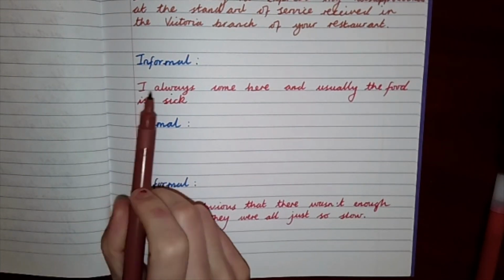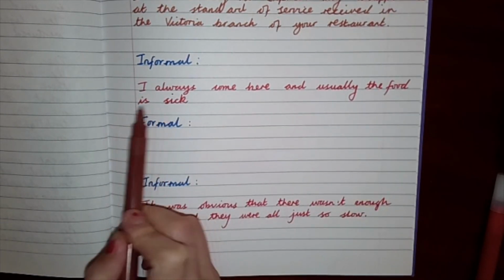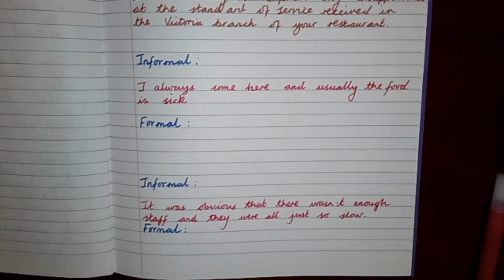So let's read this one out. I always come here and usually the food is sick. Well, the phrase the food is sick is incredibly informal because sick is a slang word. Let's have a think. What's a more formal way of saying, I always come here? Absolutely, you could say, I have been coming here for many years. You might say something like, I have always enjoyed the times that I've spent at your restaurant, or I've been fortunate enough to visit your restaurant numerous times in the past. Lots of different ways of phrasing that.